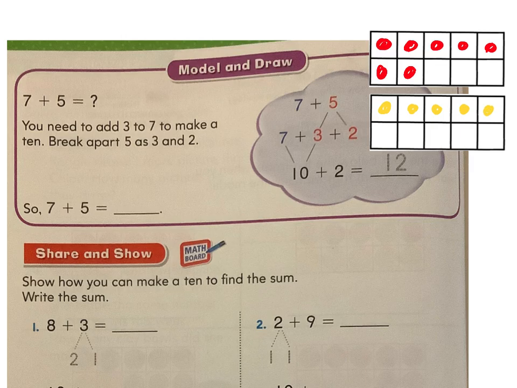Now we want to take these 3 yellow counters and move them up to help us make a 10. So I'm going to move them up here, and then I'll cross them out to show that they're not down below. See how we took apart those 5 yellow counters, and now we have 3 right here and 2 right here. That's what this part is talking about.